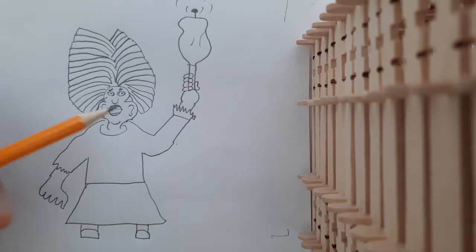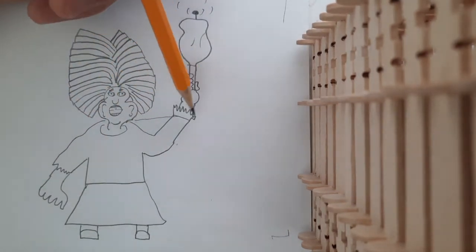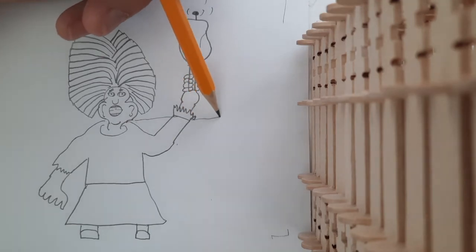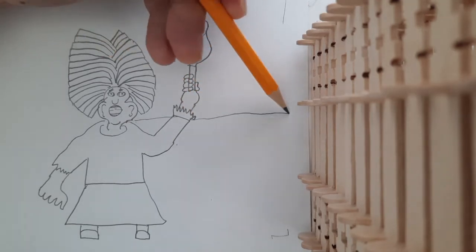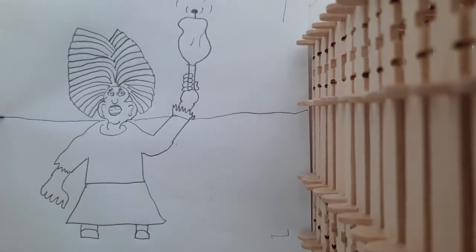All right, now we need some perspective. We need a horizon. So we're going to just go. Notice I'm not going across the frill, the sleeve frill. And that's because that would defy physics. We want to match physics.